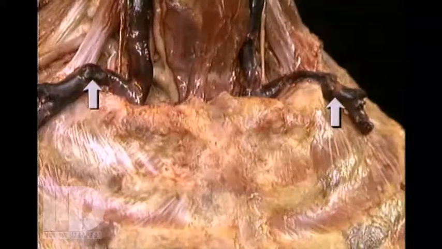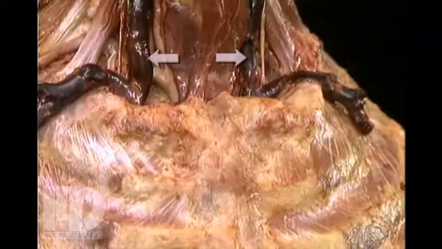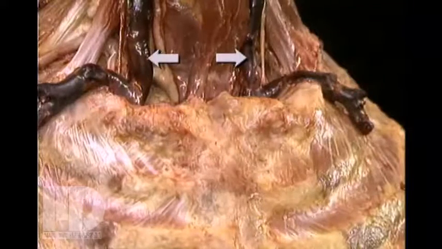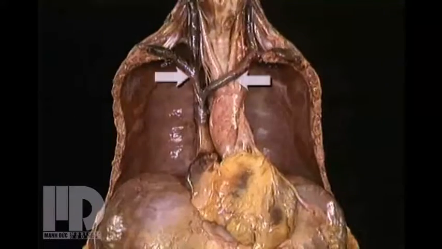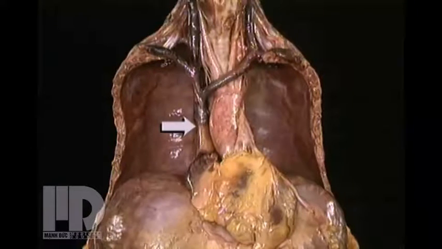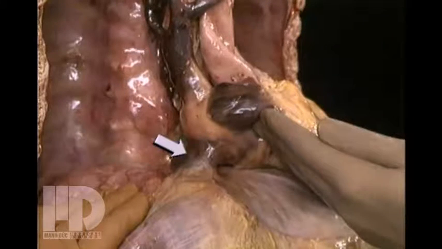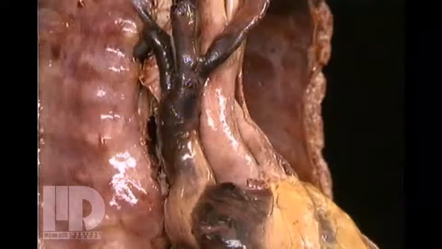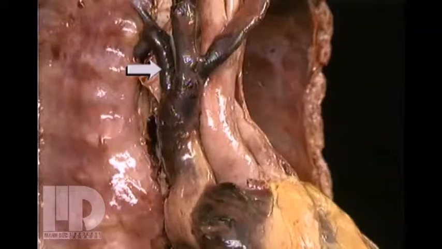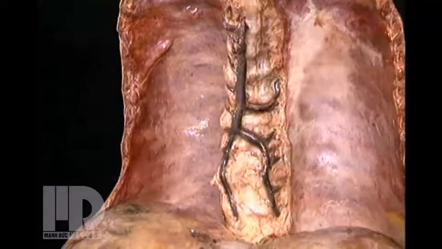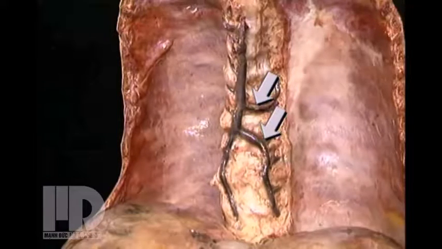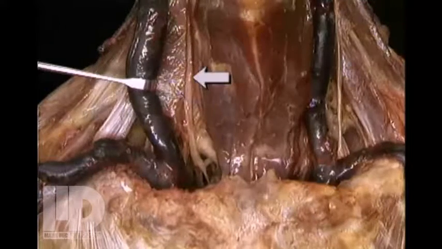Here are the subclavian veins, the internal jugular veins, the brachiocephalic veins, the superior vena cava, the inferior vena cava, the azygos vein, and the hemiazygos veins. Here's the phrenic nerve and the vagus nerve.